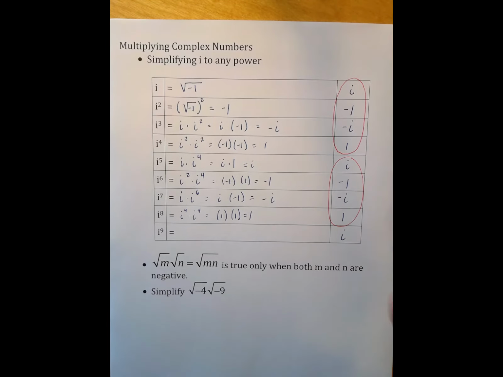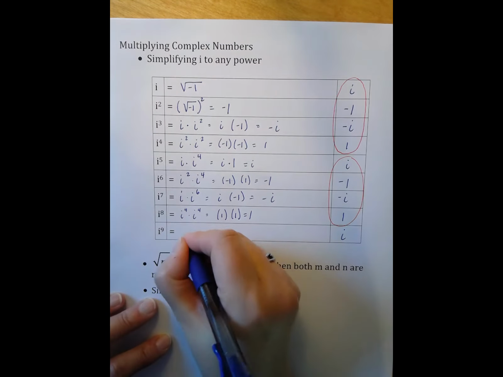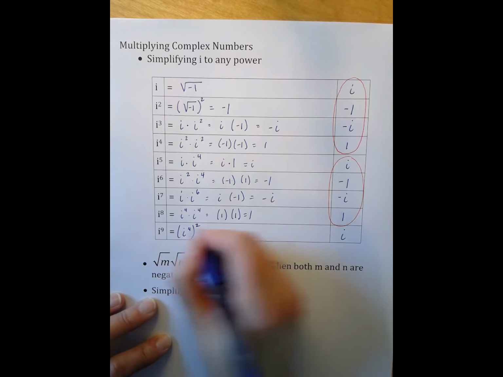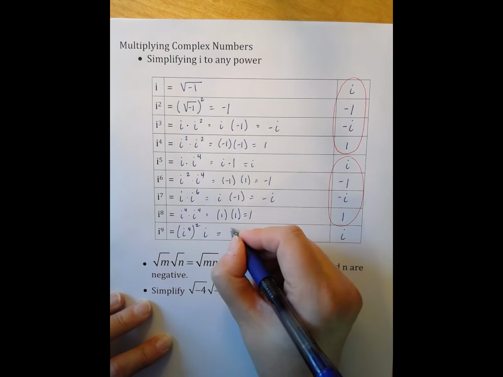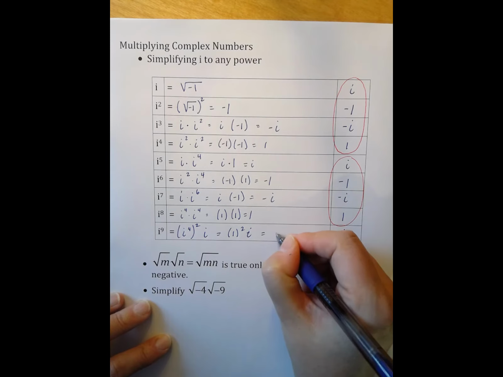Another way to think about this is to pick out a whole bunch of i to the fourths. Get rid of i to the fourth, as many as you can. So i to the ninth is going to be i to the fourth, 2 of them, leaving you 1 i. But we know i to the fourth is 1. When I square that, it doesn't change it, so I get i.